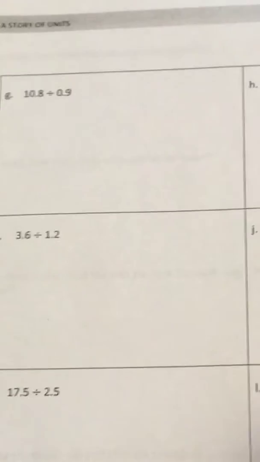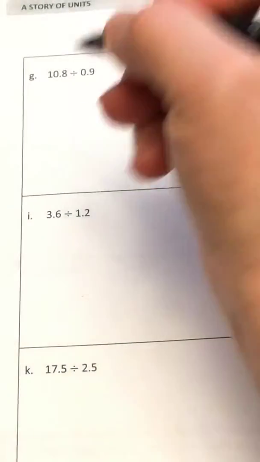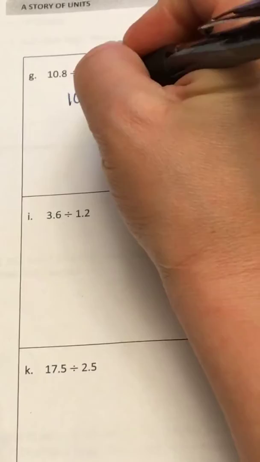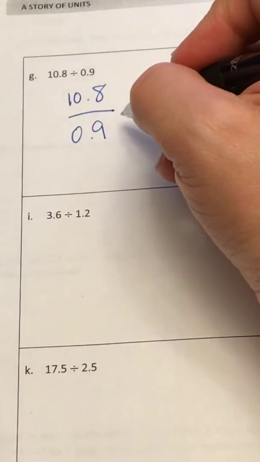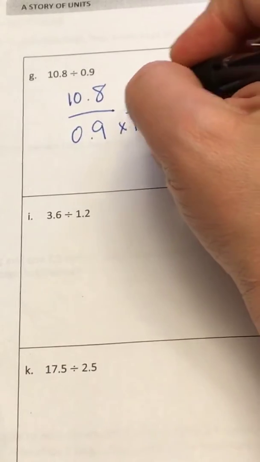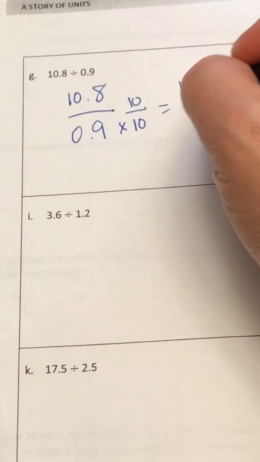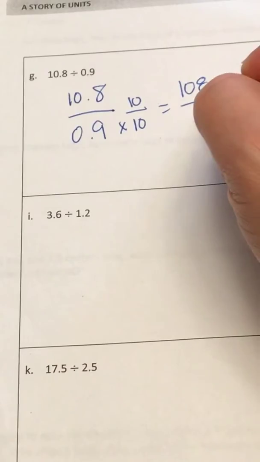No. Sorry, friends. All right, so here I'm going to try to go a little bit quicker now. I have 10.8 over 9 tenths. Because my denominator's in the tenths, I'm going to multiply it by the tenths. That would give me 108 over 9.